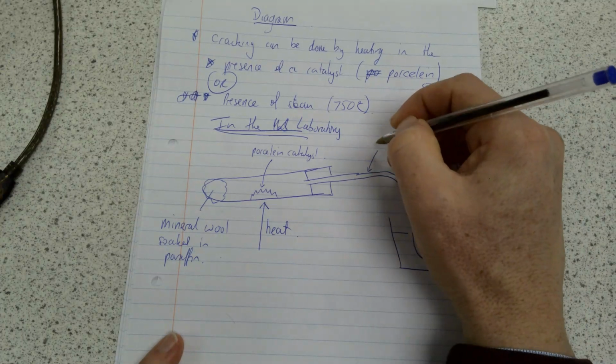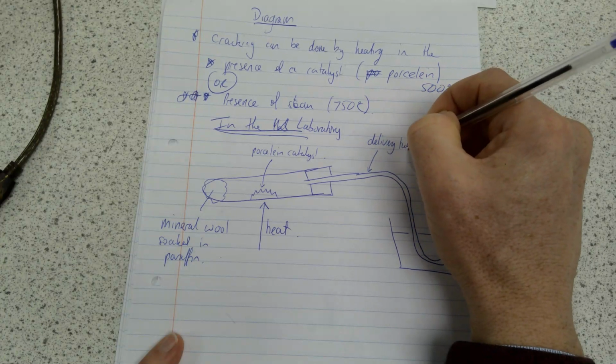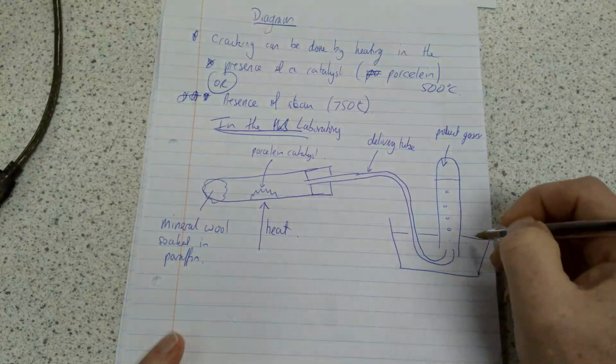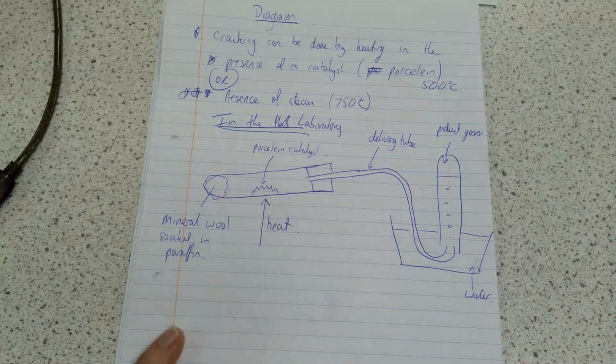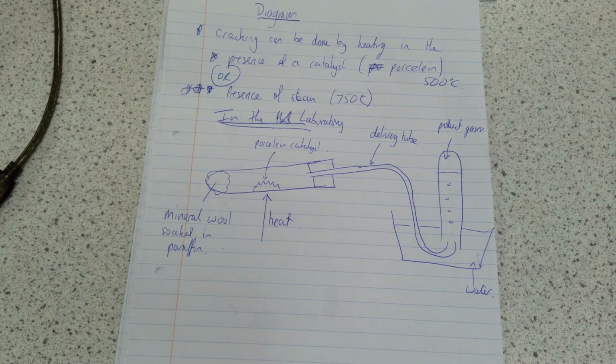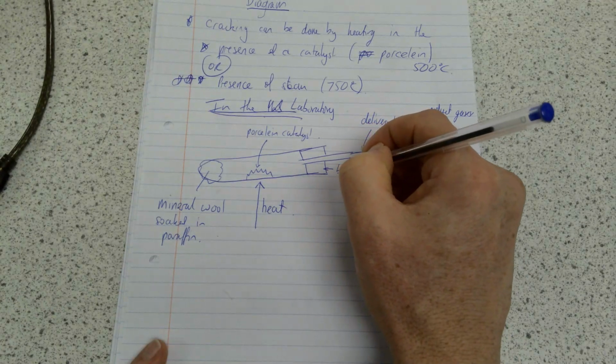This is the delivery tube. This is a trough of water. And we've got a bung. We might also label that up as well.